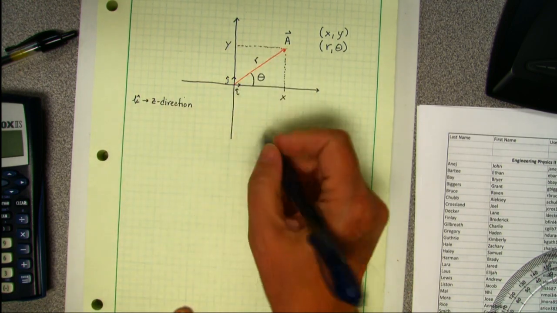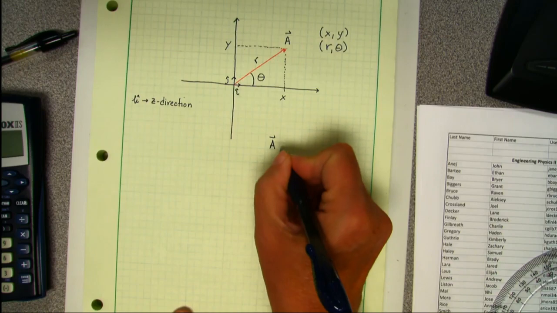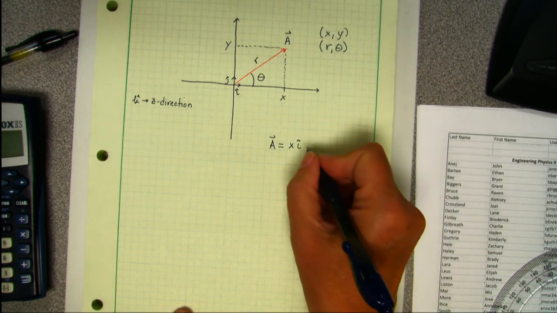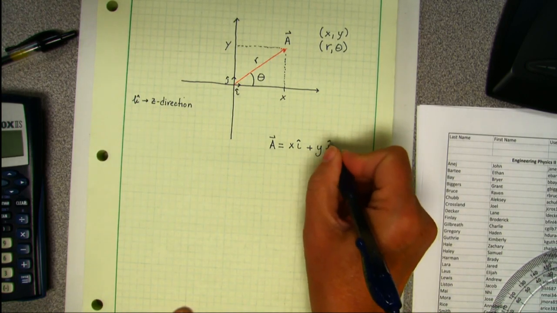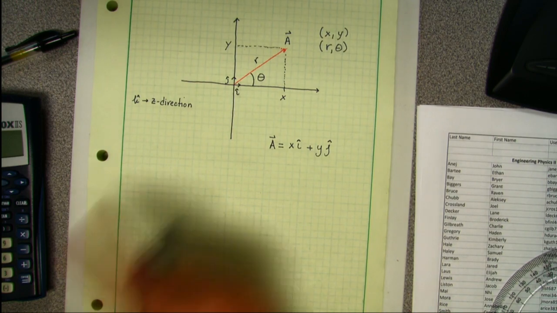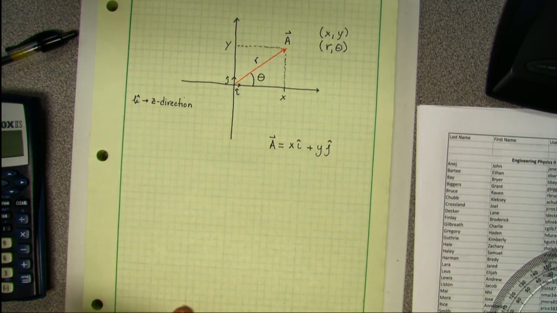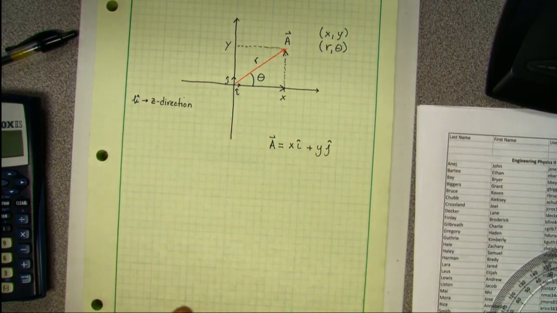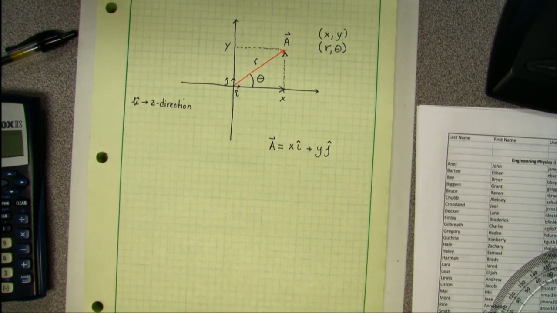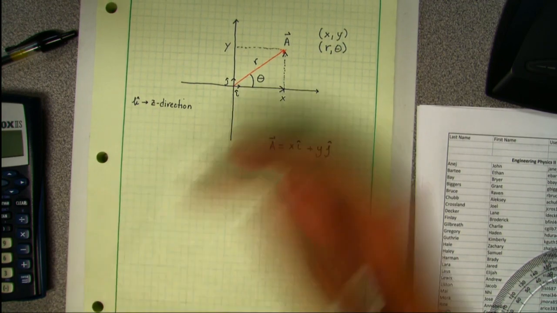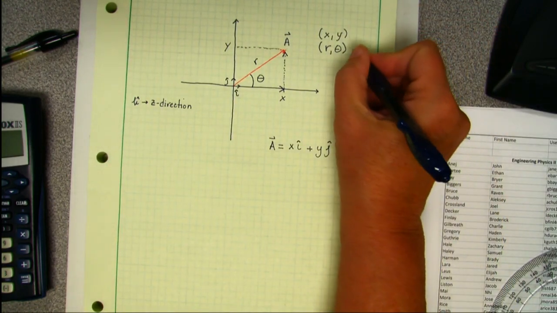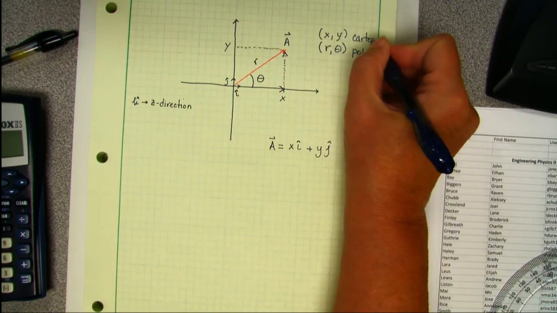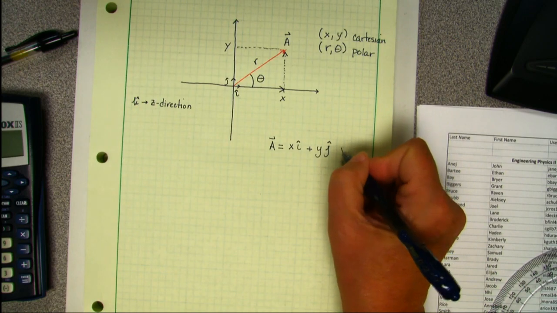So right now I could write this A in a vector notation that says this is xi plus yj. Because when I add vectors, I can add them head to tail. So here is my x vector, here is my y vector, and that gets me to the same point. So now I have, this is what's known as polar coordinates. These are our Cartesian coordinates. This is my vector notation.